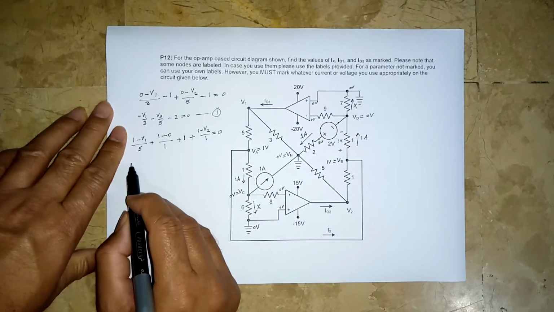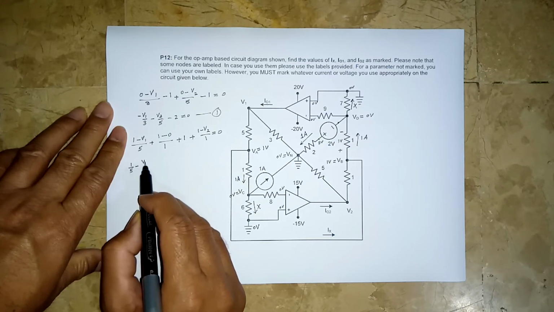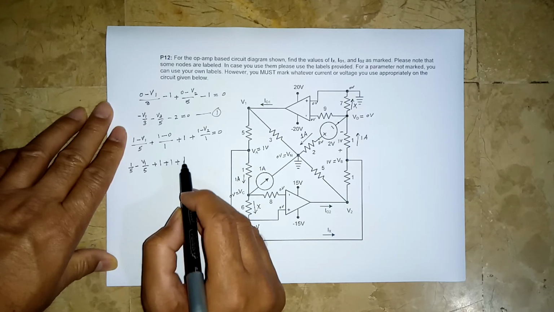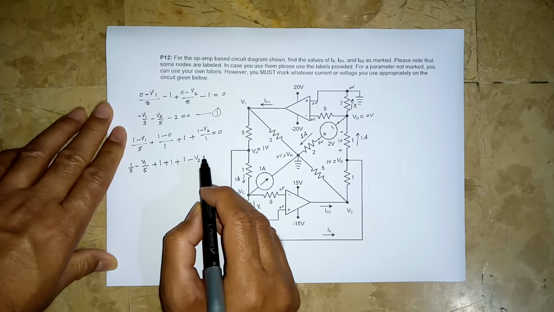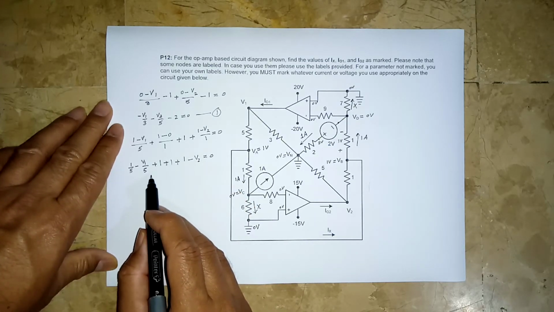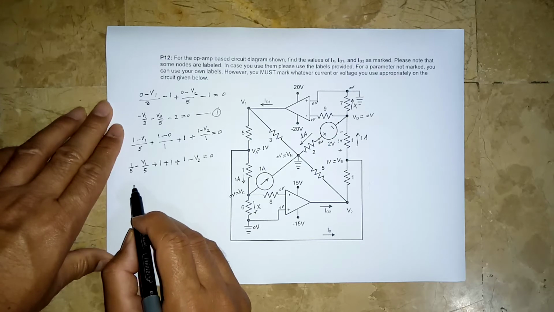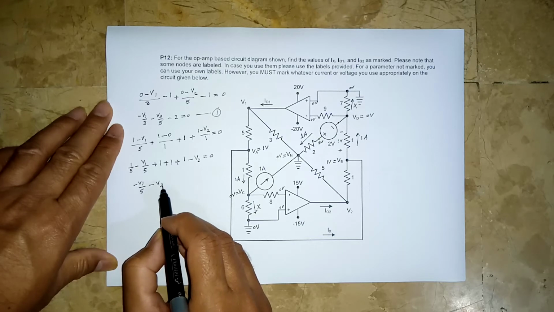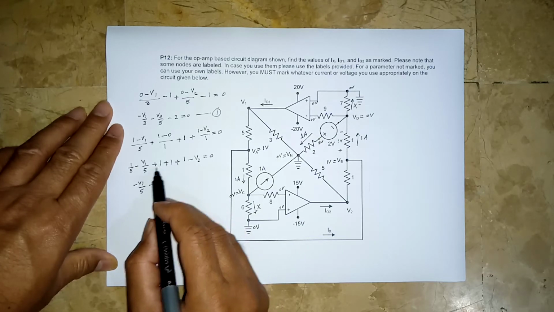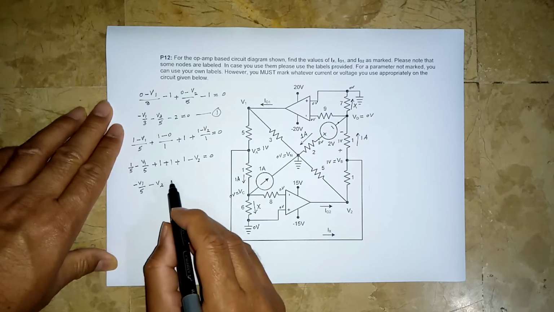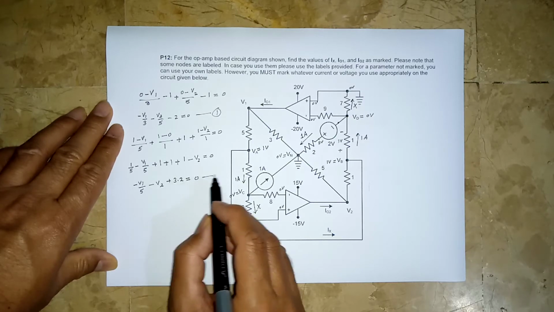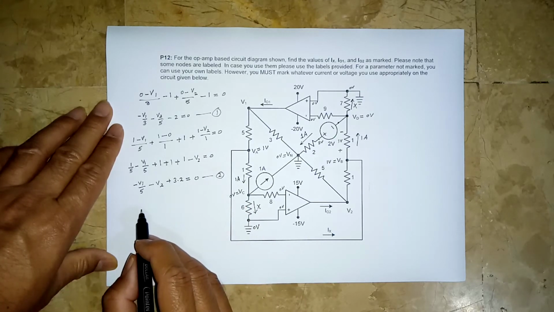So what do we get here? 1 over 5 minus V1 over 5 plus 1 plus 1 plus 1 minus V2 equal to 0. Once again, two equations, two unknowns: minus V1 over 5 minus V2, 1 plus 1 plus 1, 3, plus 0.2, plus 3.2 equal to 0. Second equation. Solving these two, we can obviously find the value of V1 and V2.